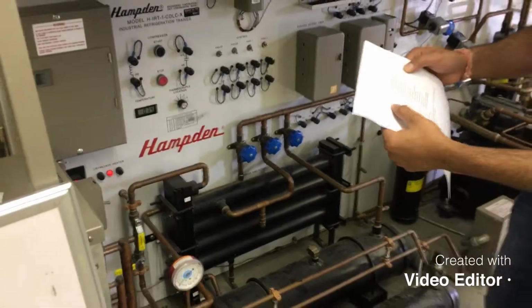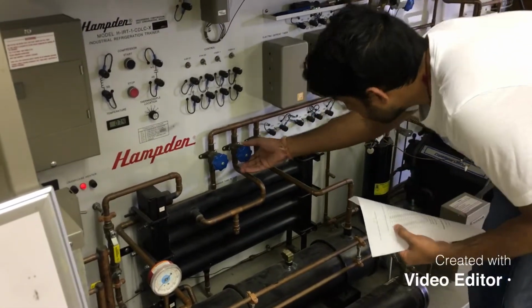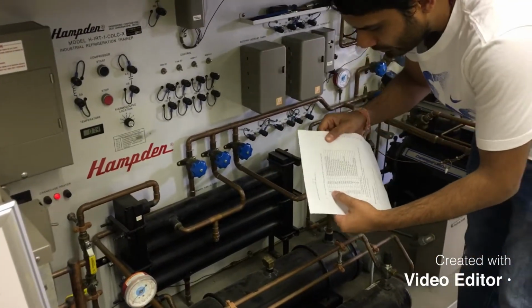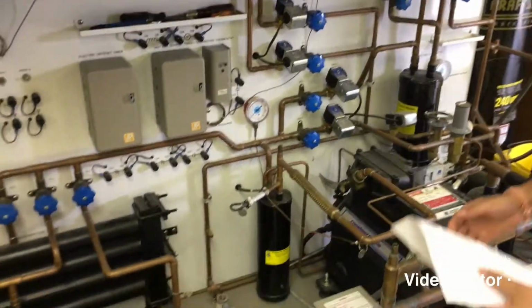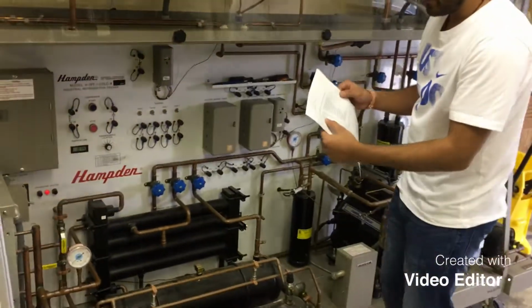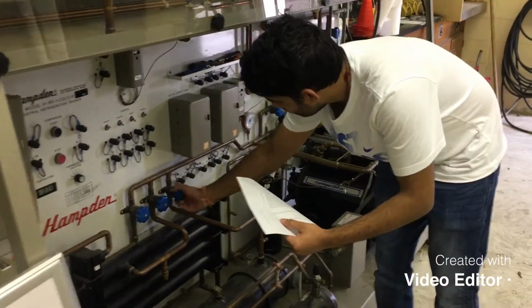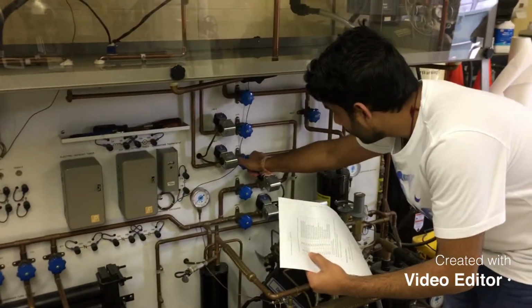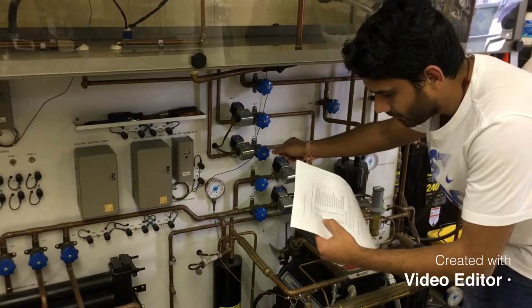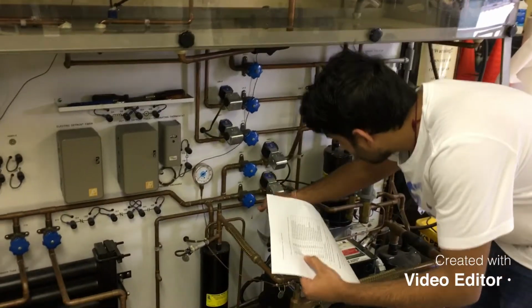The first one is TTV. It should be open. TTV is right here. You see it's open. Second one is TTOV. TTOV should be closed. We will try to open and close the valves, following that schedule. STV is closed. LV1 is open. LV2 is closed. ESP on.